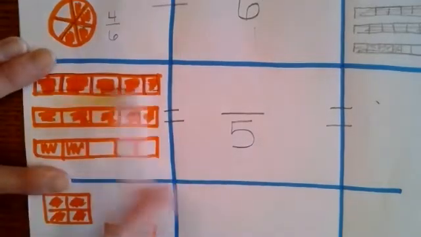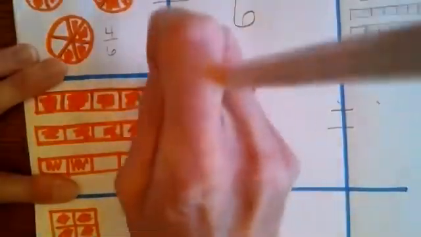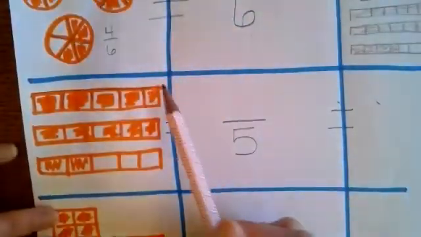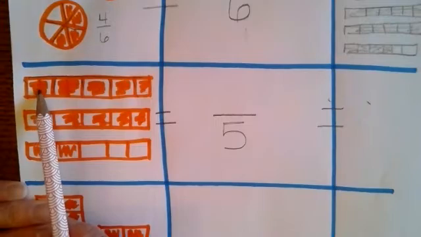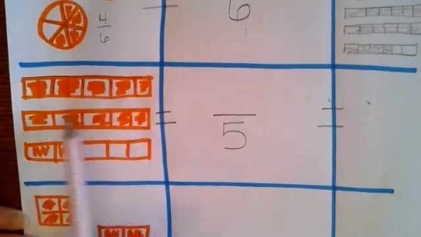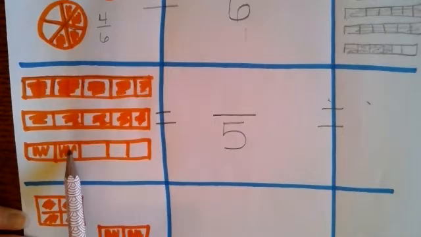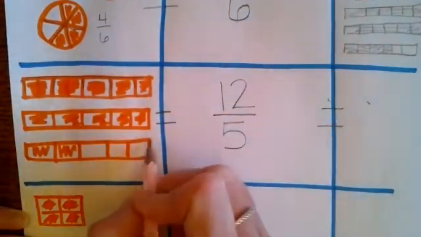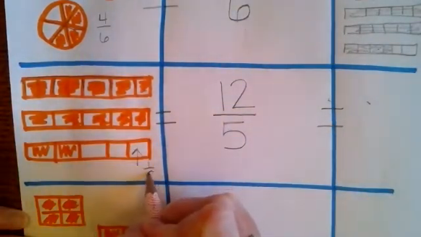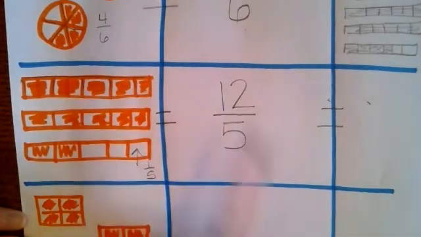Now I want to look at what was shaded in all together. This time, we're looking at all the wholes put together. And we want to know how many individual fifths did we eat? 1, 2, 3, 4, 5, 6, 7, 8, 9, 10, 11, 12. I ate 12 fifths because every one of these is a fifth, 1 out of 5 parts. Count up all that are shaded in, there's 12 of them.